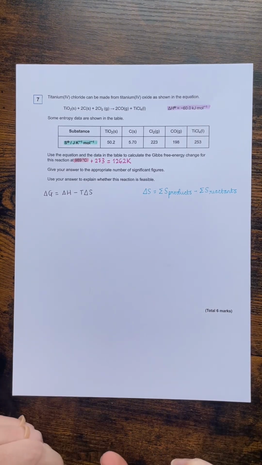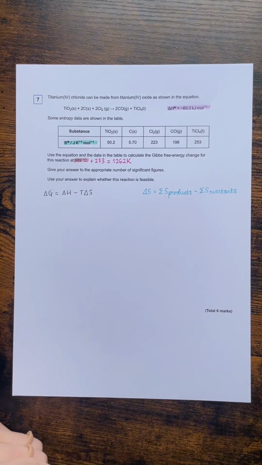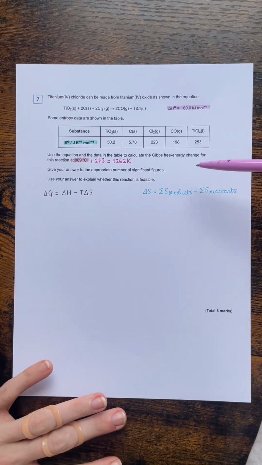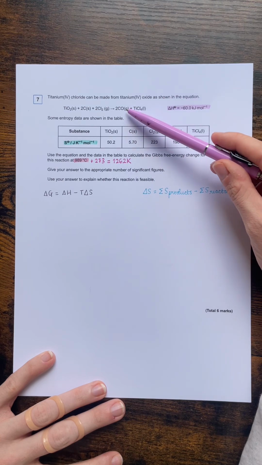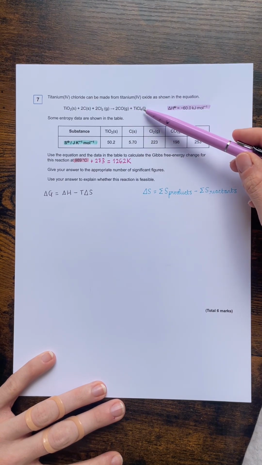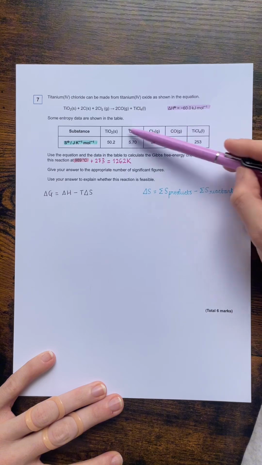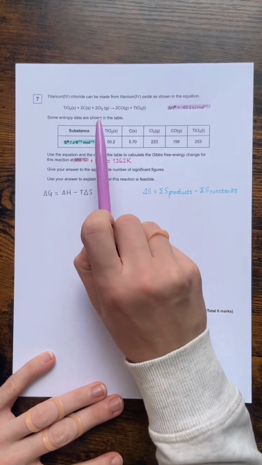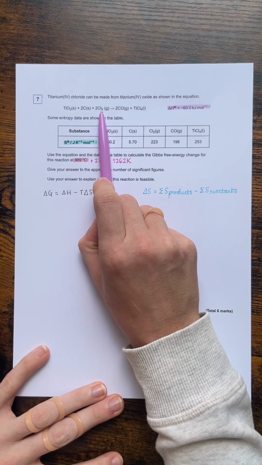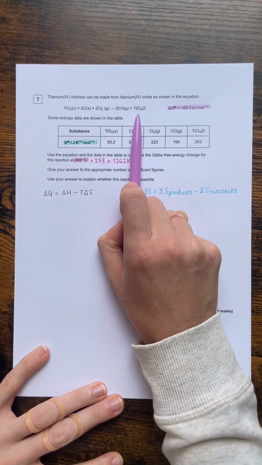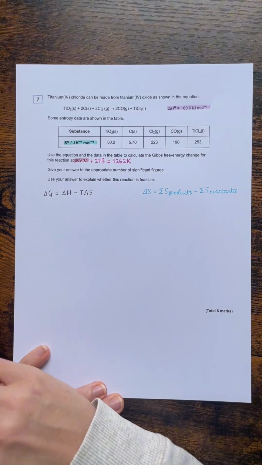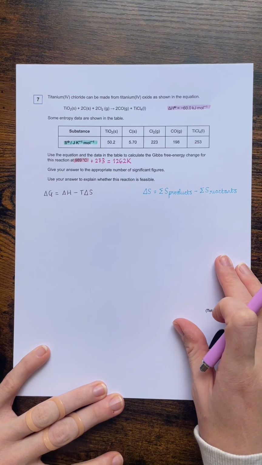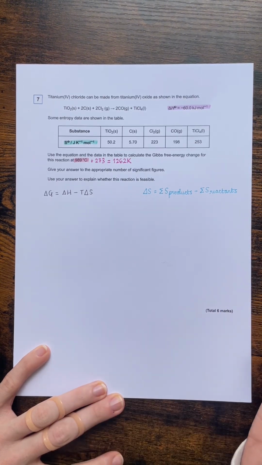And if we have a look at the equation, we may wish to have a little think about the sort of number that we might be expecting to get here. So the products, we've got 2 moles of a gas and we've got 1 mole of a liquid. So in terms of disorder, that's going to be fairly disordered. And comparing that to the reactants, yes, we have 2 moles of a gas, but we then have solids, whereas in the products we've got a liquid. So I think there's going to be an increase in disorder of the system as we move from reactants to products, and therefore that delta S should be positive.